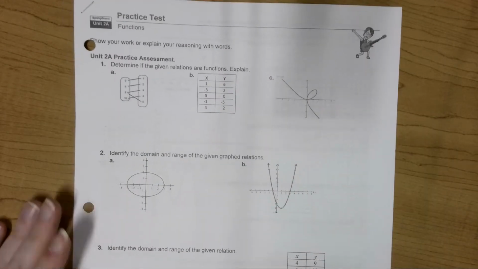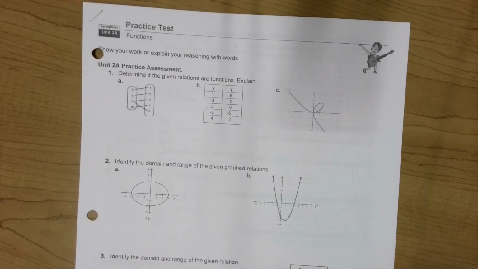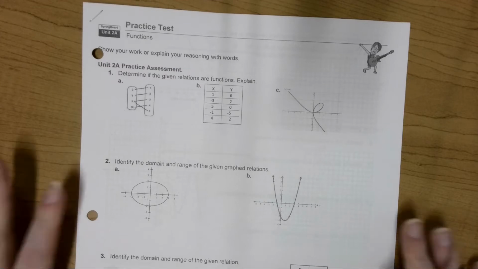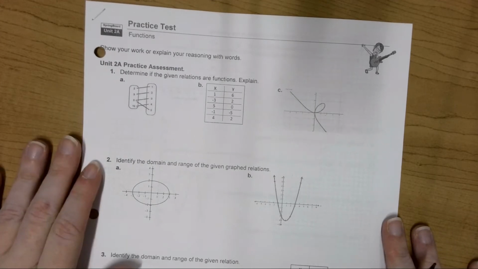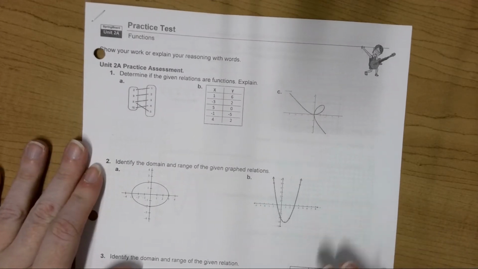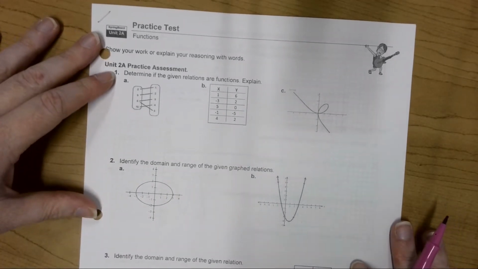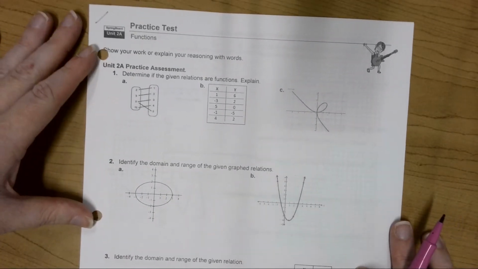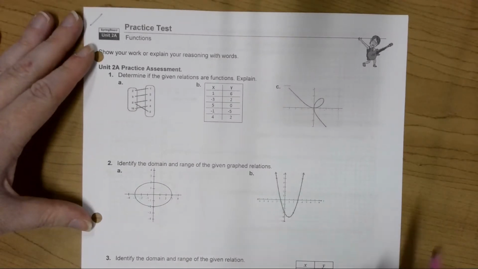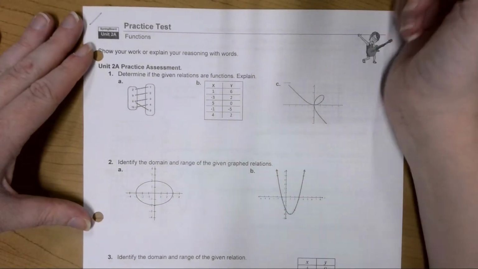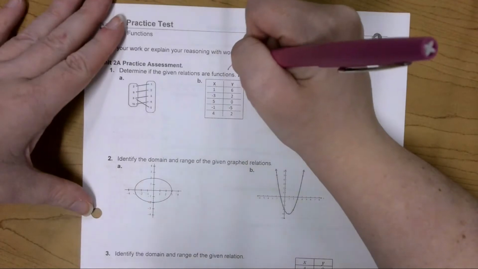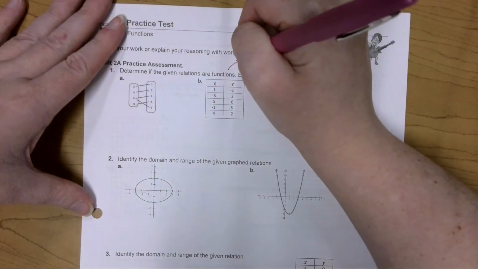This is going to be your first video for the Unit 2A practice test for your unit test on functions. So we're just going to go ahead and jump right in. All right, so number one, determine if the given relations are functions and explain. So if you remember, the definition of a function is that each input has one and only one output.